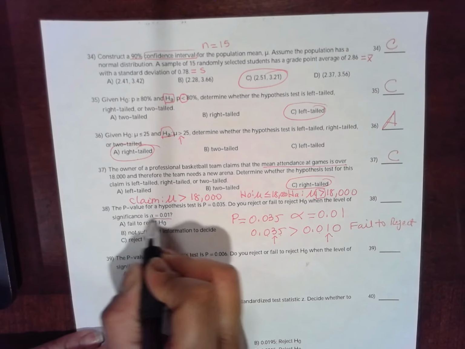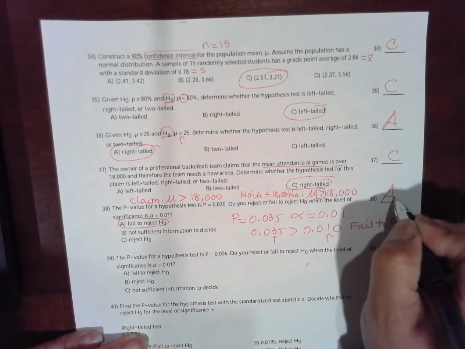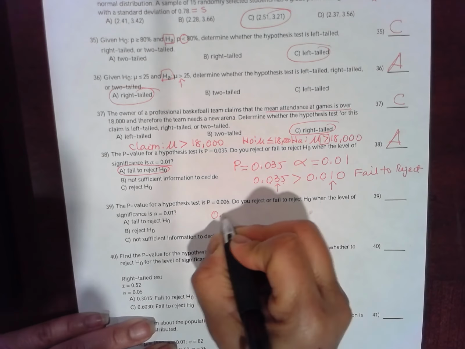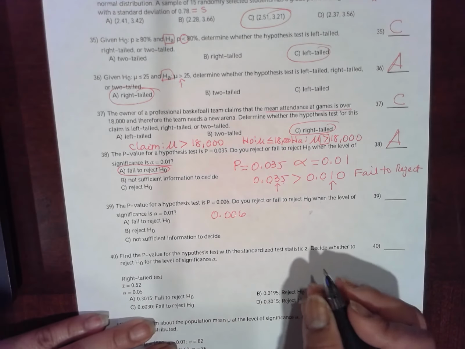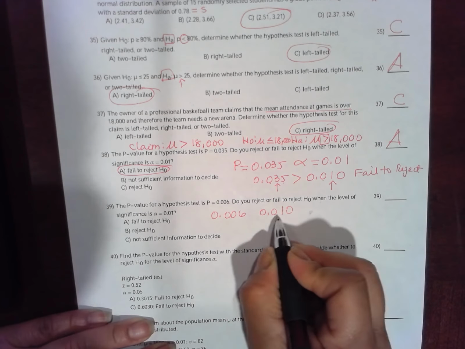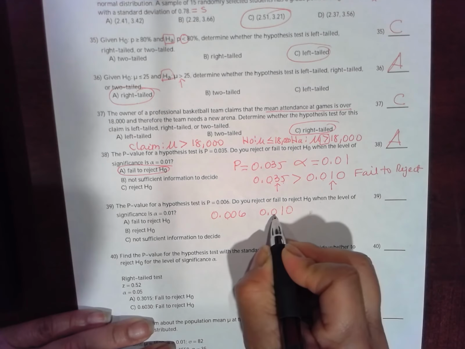Fail to reject the null. So that is part A. Number 39, they're giving you the p-value, and you're going to compare it with the alpha of 0.01. Again, match the number of decimal places. This digit is the same.